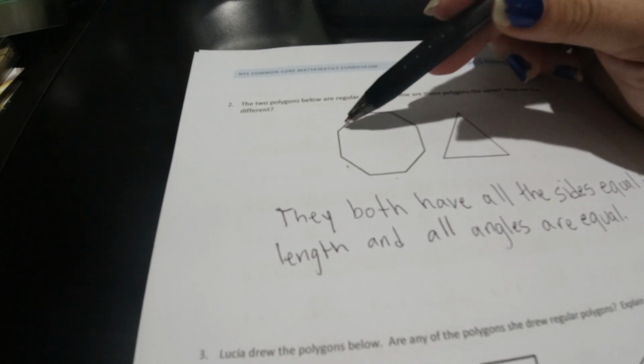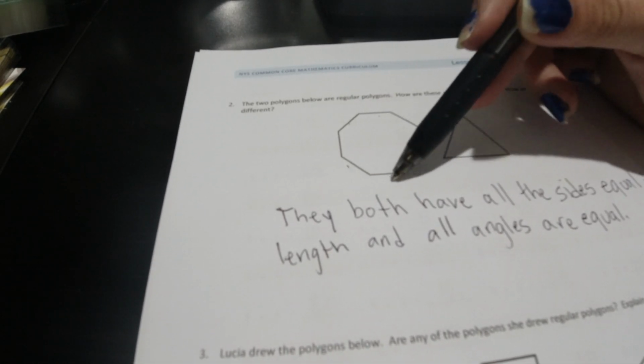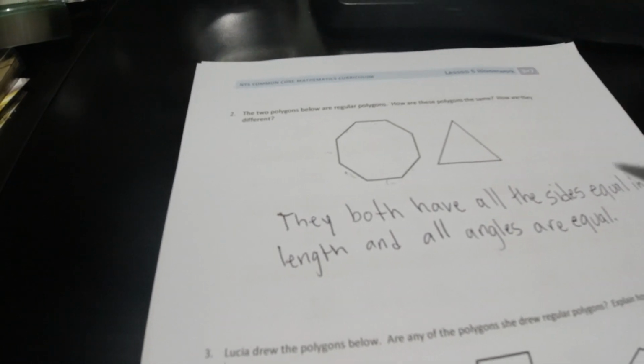But their differences are that this one has 1, 2, 3, 4, 5, 6, 7, 8. This is an octagon and this is a triangle.